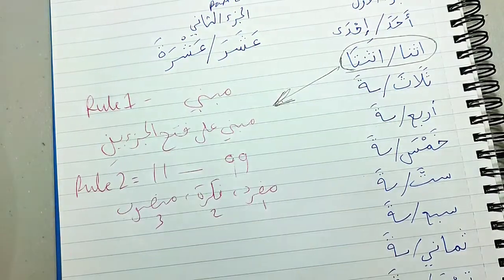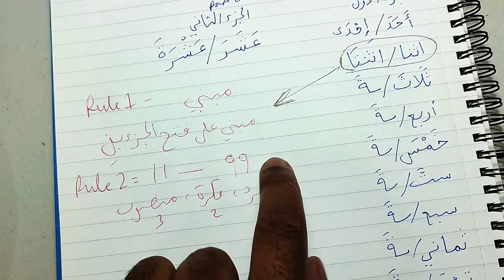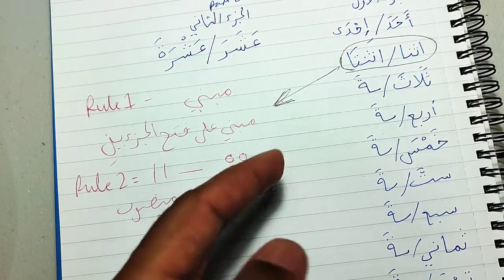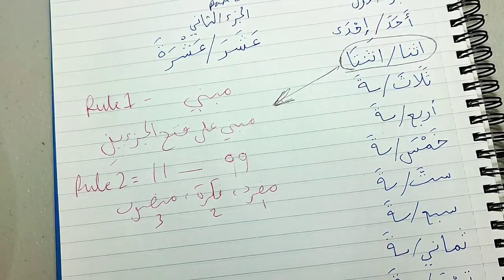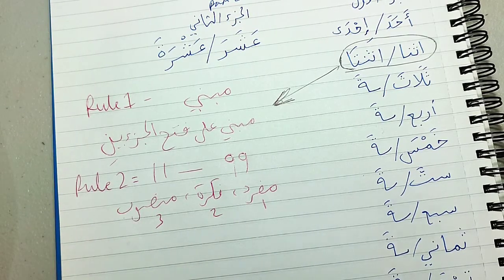So it goes beyond 19, yeah? It goes beyond 19 all the way to 99. Why did we include 100? Because the rule for 100, we already covered that. Mi'atu baytin. It's not mansub. It gives you mudaf ilayhi. So it's different. Tayyib. So that's rule number 2.